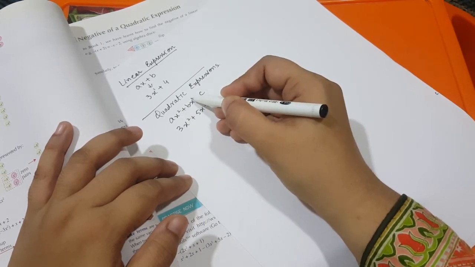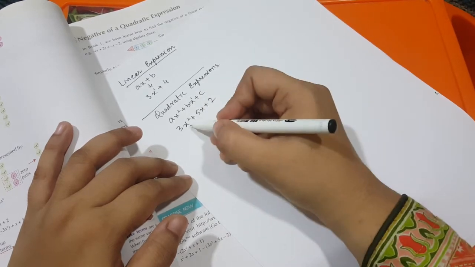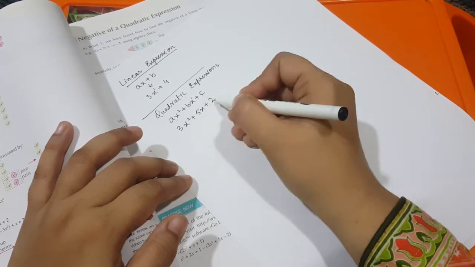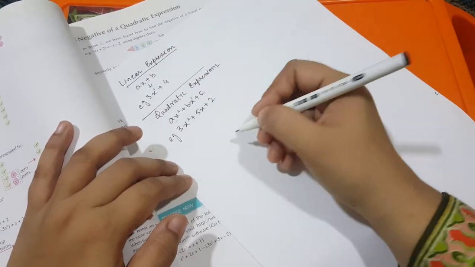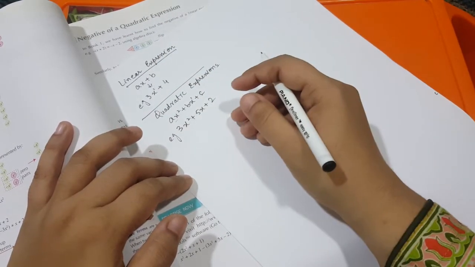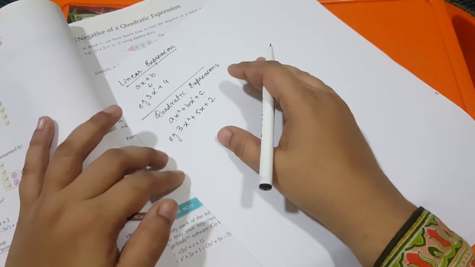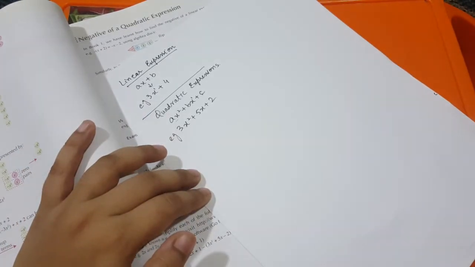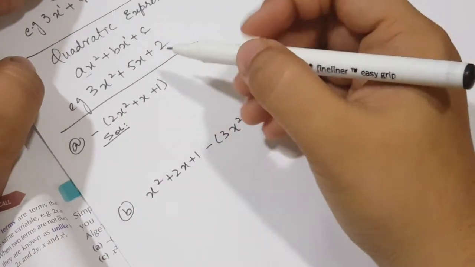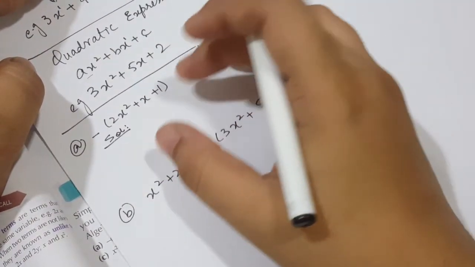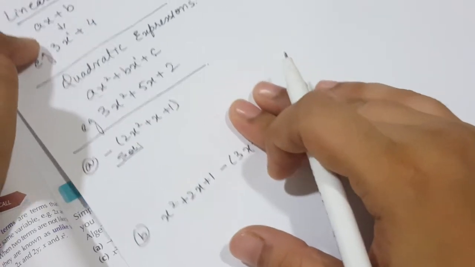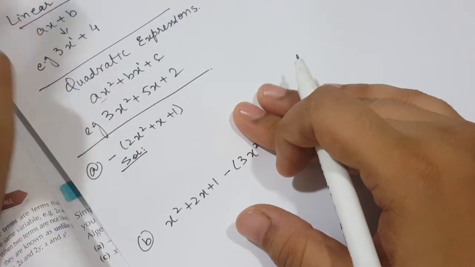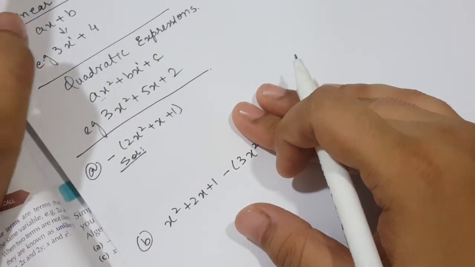And the other one is 1. Okay, so this is the general form and this is an example for you. Got it? Now let's learn how we can simplify quadratic expressions. Now you can see there is an example. The simplification is the same as we do the simplification in linear expressions. So the only difference is the power difference.